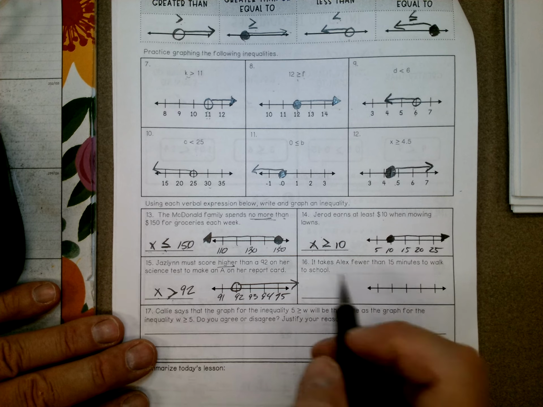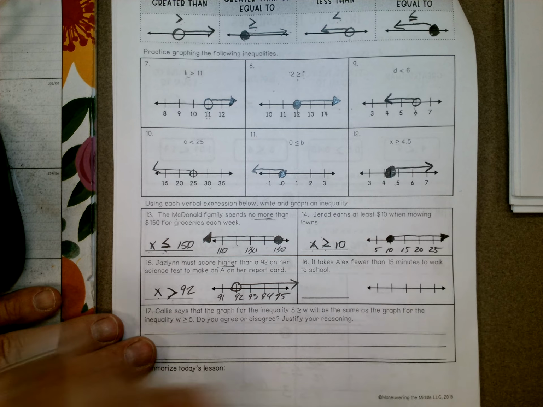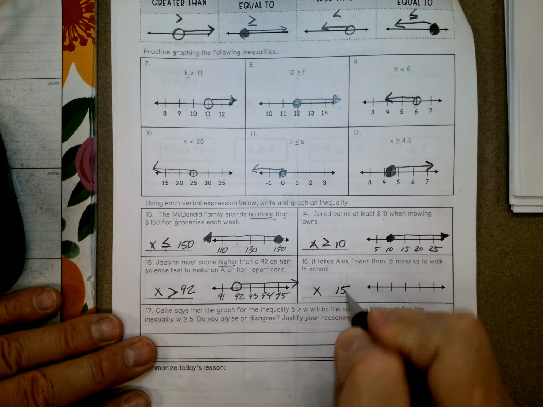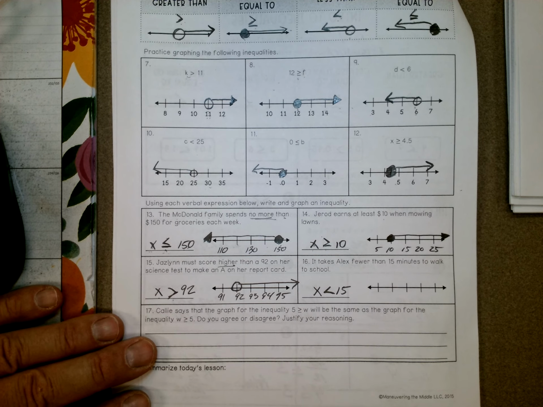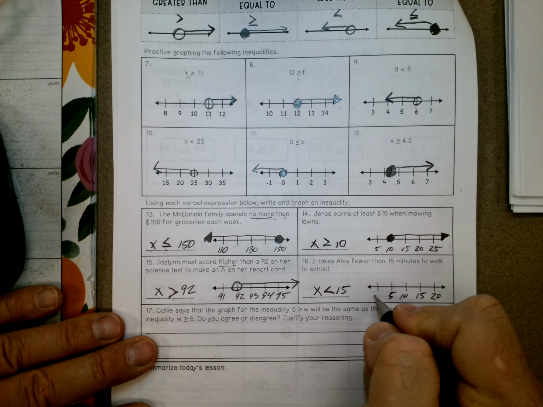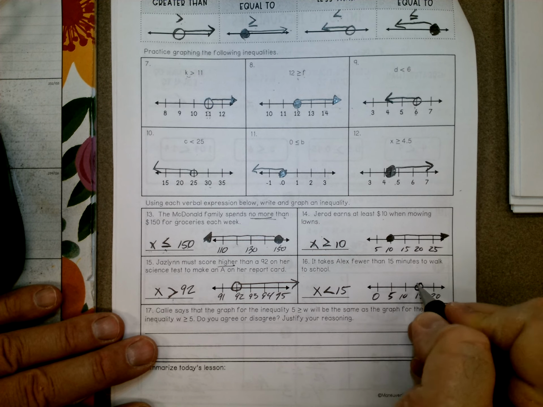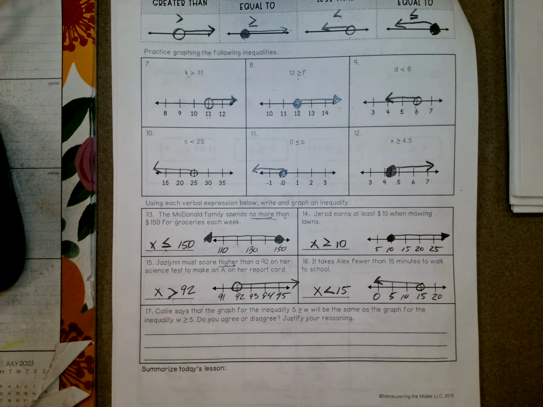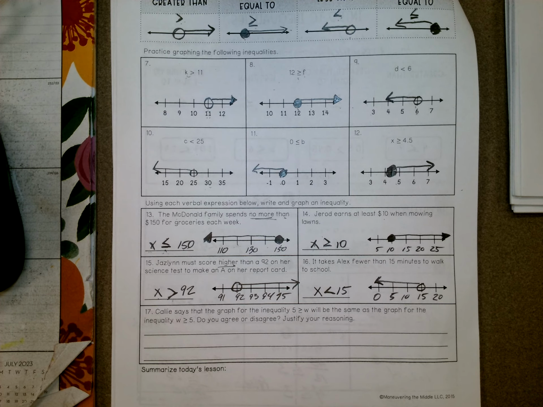Last one here. All right, and you can pause the video and try this on your own. It takes Alex fewer than 15 minutes to walk to school. X and 15. Fewer than 15 means X is less than 15, right? Less than 15. And again, I'm going to go back to my interval of counting by fives. It just is a little bit different. Circle the 15, leave it empty, going that way, okay? And that's the graphing. So this is just the start. We're going to get into inequality equations and solve those, all right? Probably on Monday.